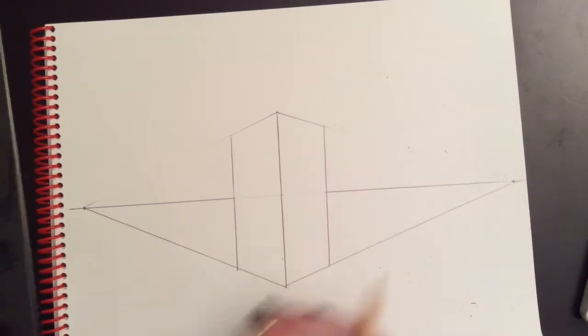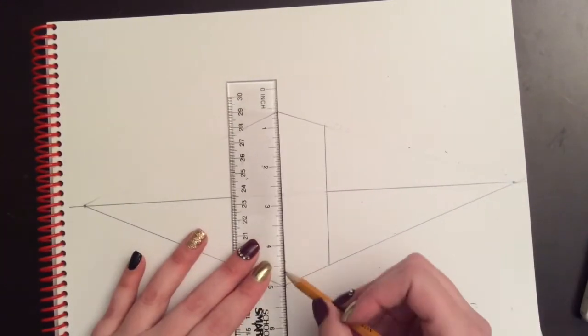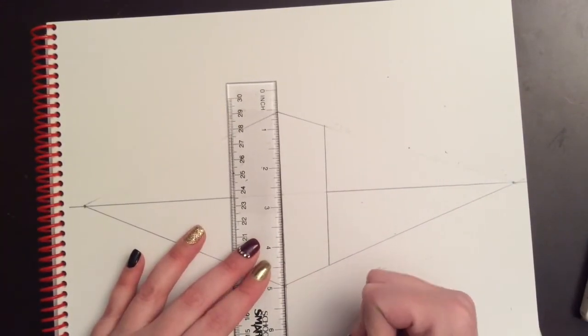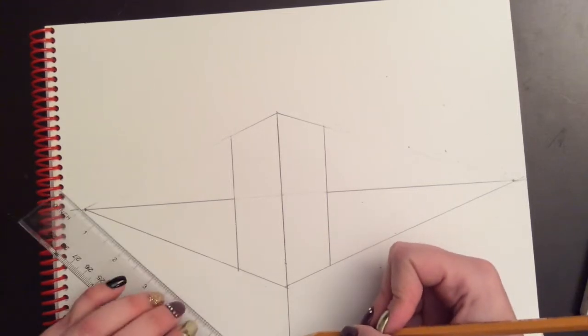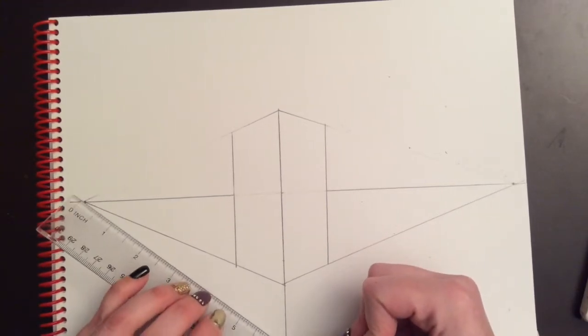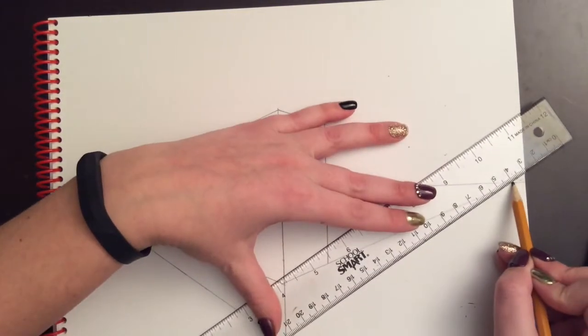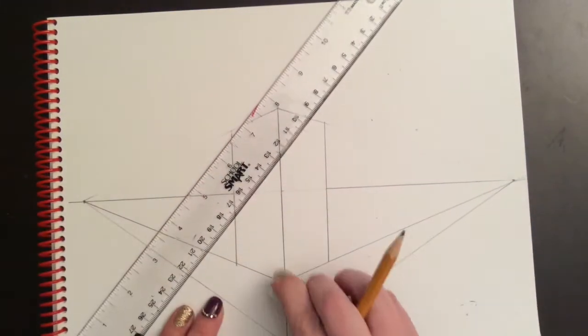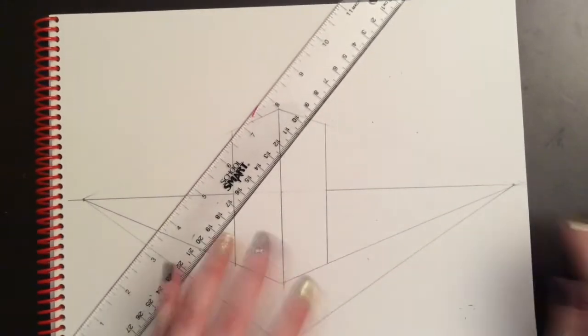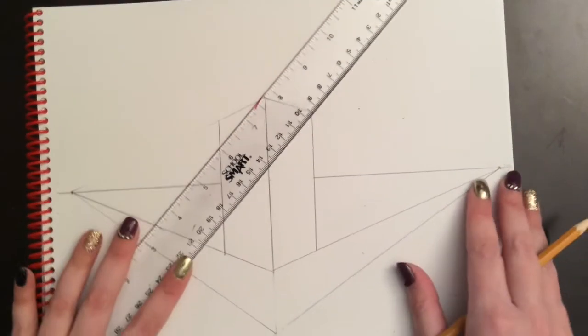But while I've got it there, I might as well use it to help me create my sidewalk. So if you remember, you go down a vertical line, and then you go from the bottom of that vertical line to each of your vanishing points. And I could erase that vertical line now, and then I would create my sidewalk slabs. But let's go back to the buildings.